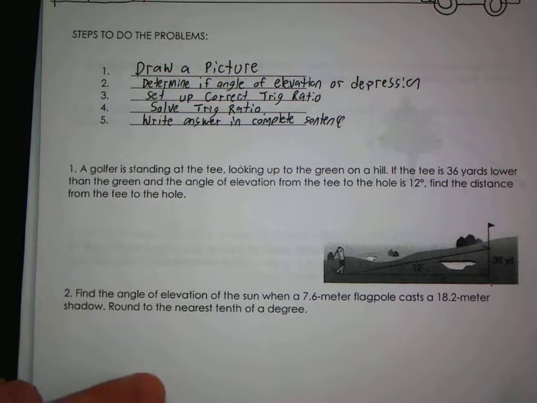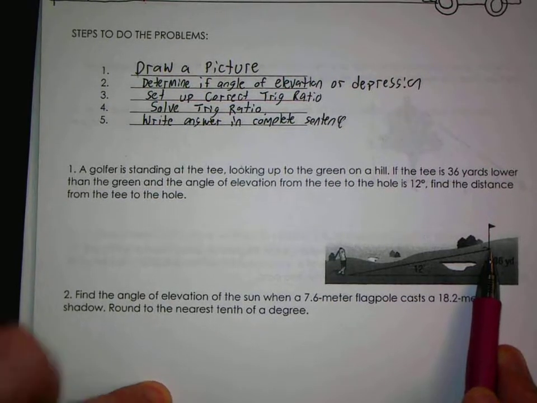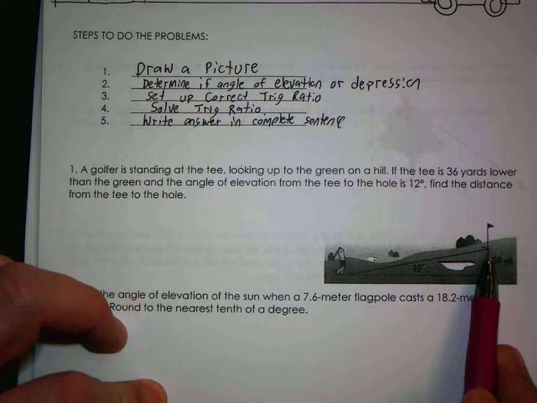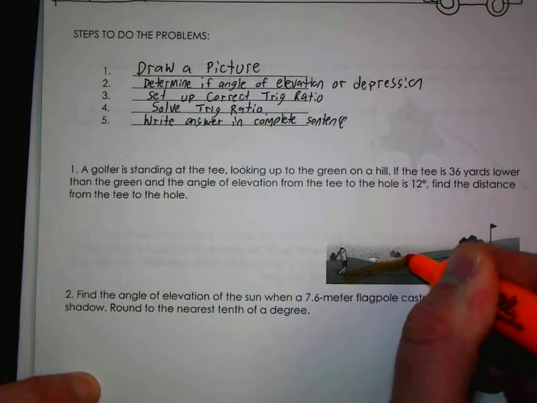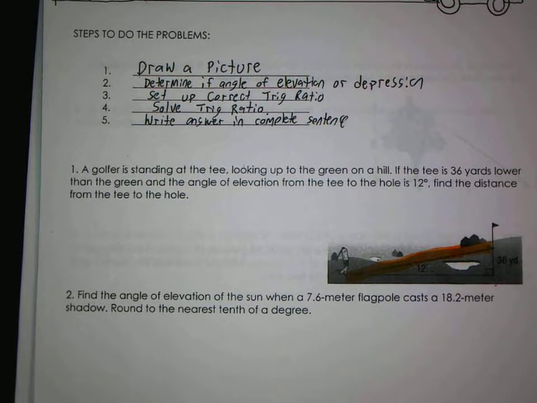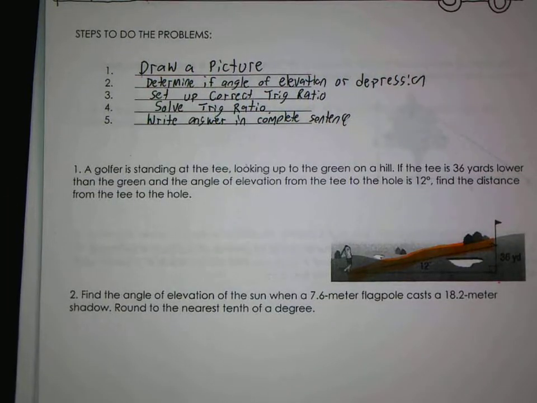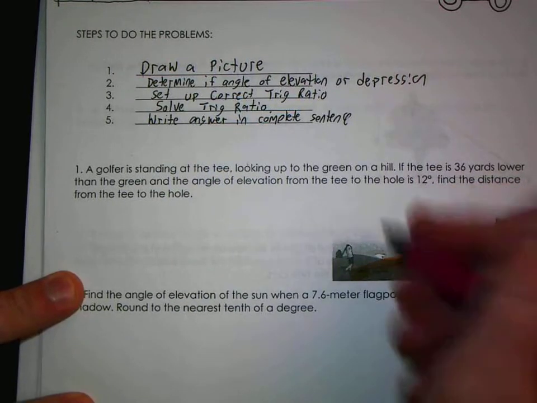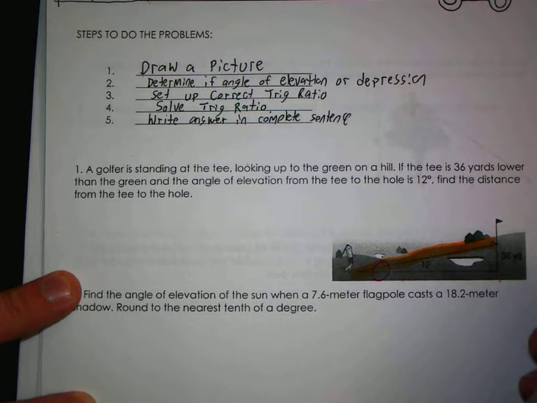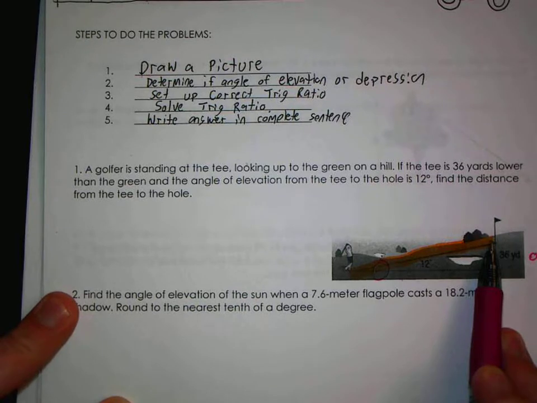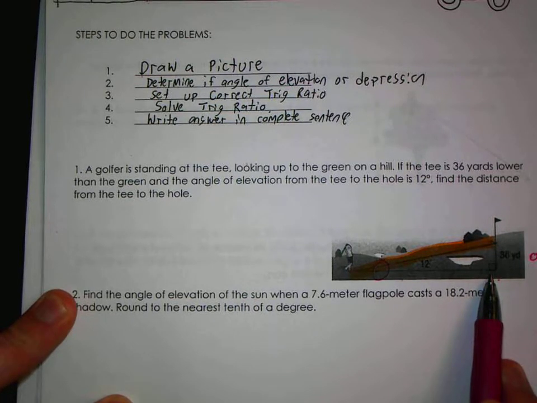Now, my eyes are failing me, but it looks like the hole's right here, right? So I would say what they're trying to get me to find is from here to here. All right? From where he's standing to the hole. Now everything's already set up for you. You have your reference angle. So 36 would be A, O, or H. O. That's what you know. You know the distance from the tee to the green is 36 yards.